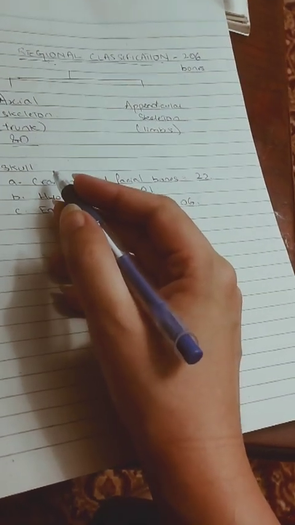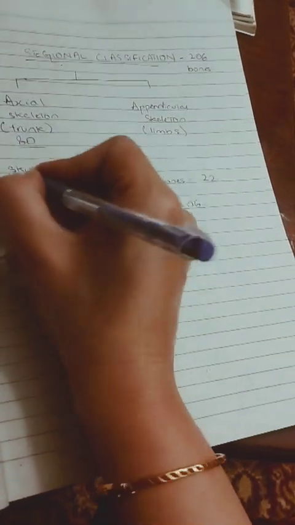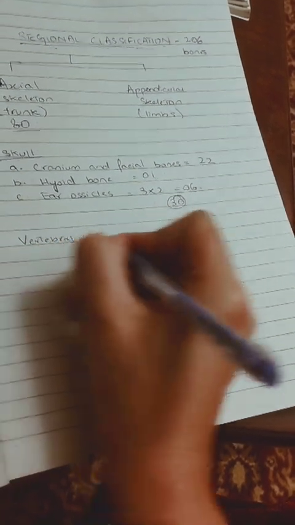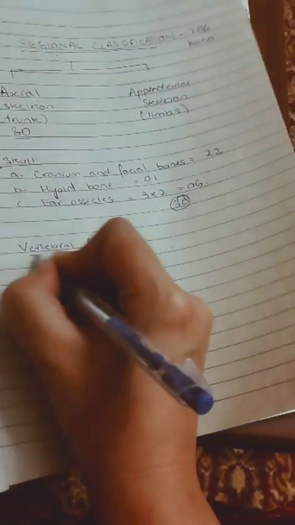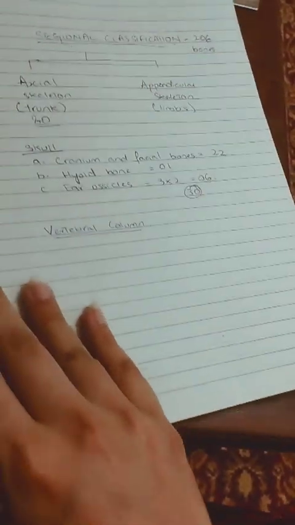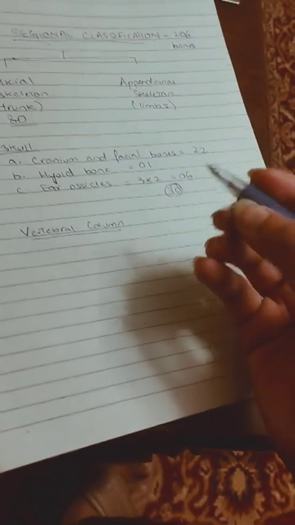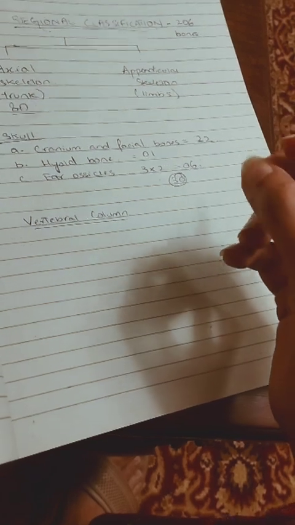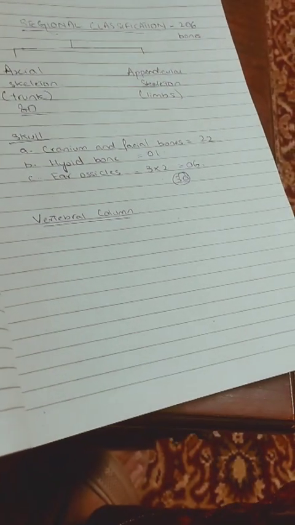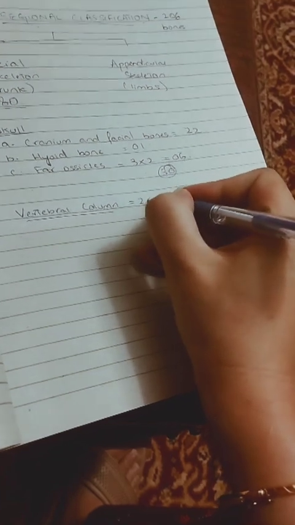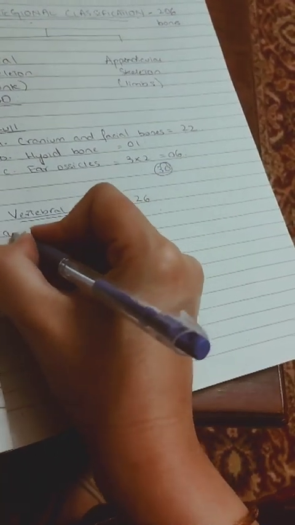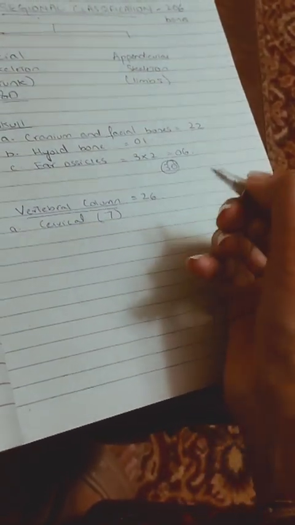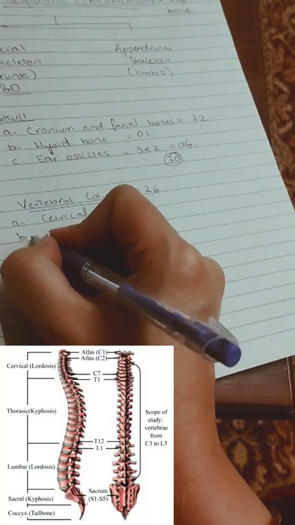Now the second part of the axial skeleton includes the vertebral column. In the vertebral column, although there are 33 vertebrae in total, the sacral and coccygeal vertebrae fuse, so the count is going to be 26. There are 7 cervical vertebrae, and 7 cervical are found in the region of the neck.